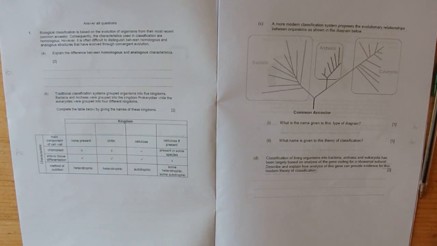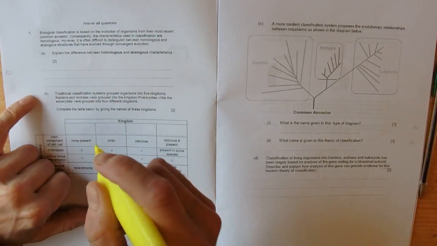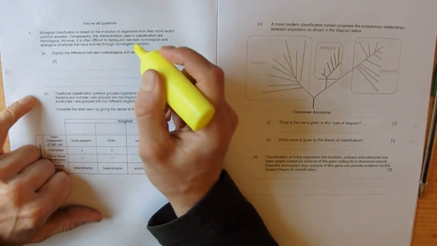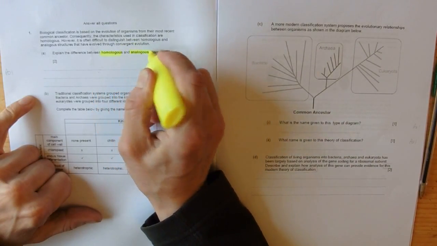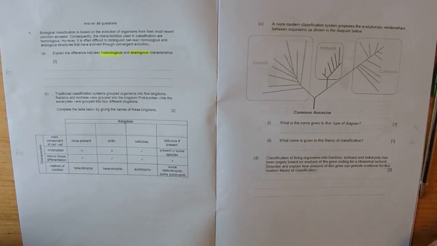This is question 1, help me video. So you are looking at an AO1 question. Can you remember the definitions for homologous and analogous? So just give the definitions and try and say the word evolved in there and the words structure and function.